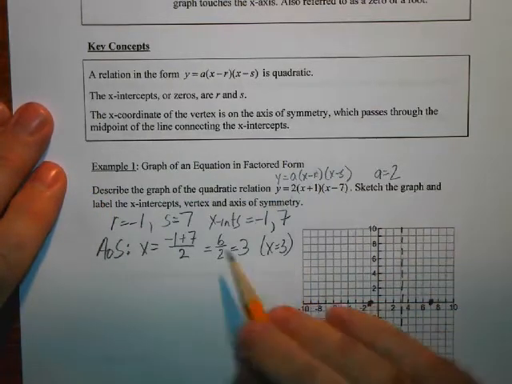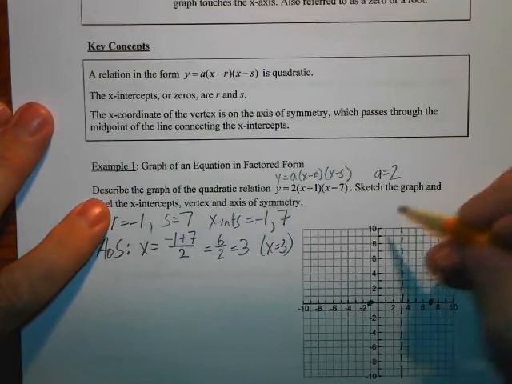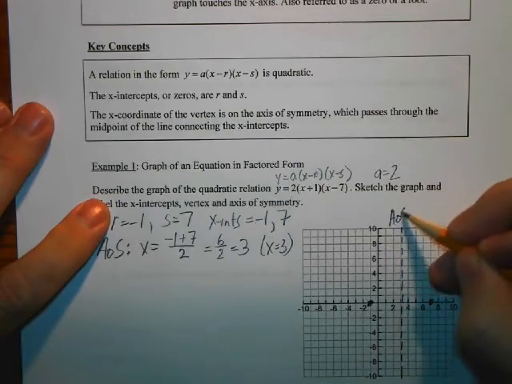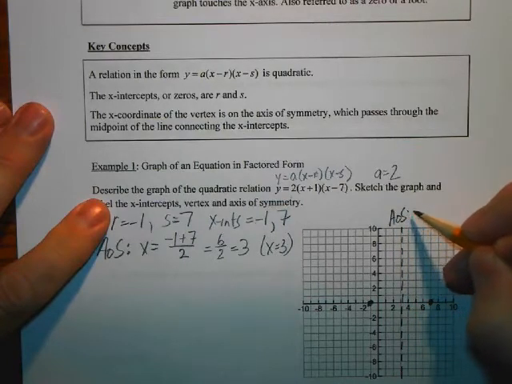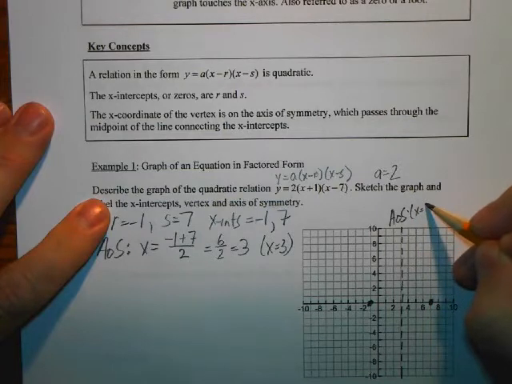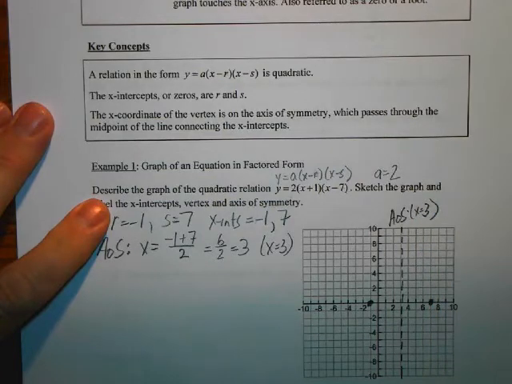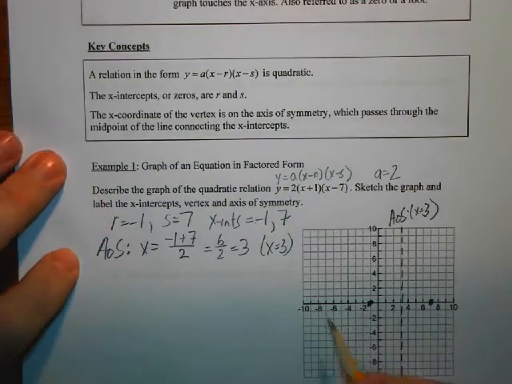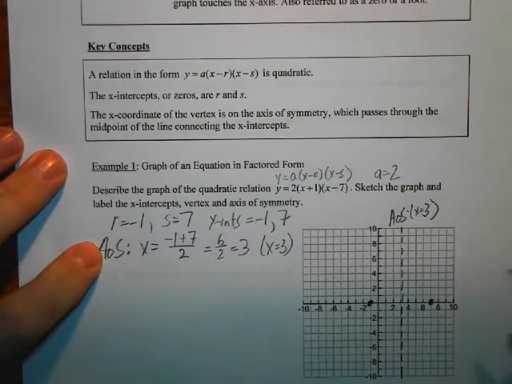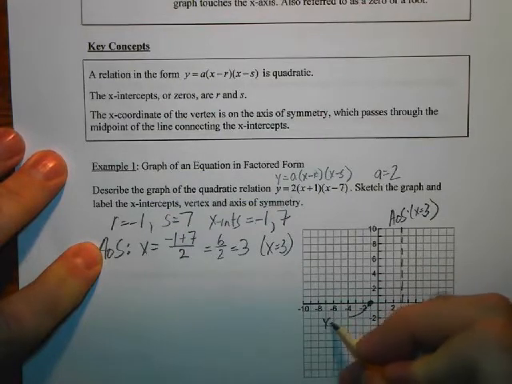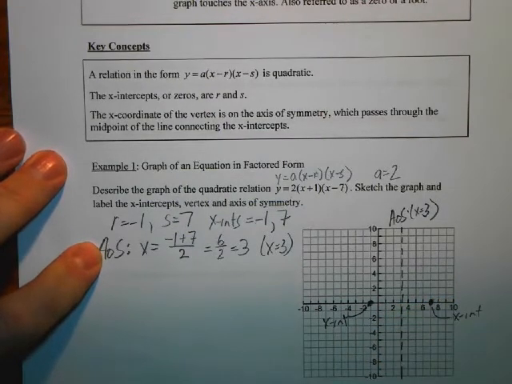Now, it's asked us to label the axis of symmetry, so let's do that. Axis of symmetry, x equals 3. We'll call that x-intercept, and there's another one there, just to be totally clear.